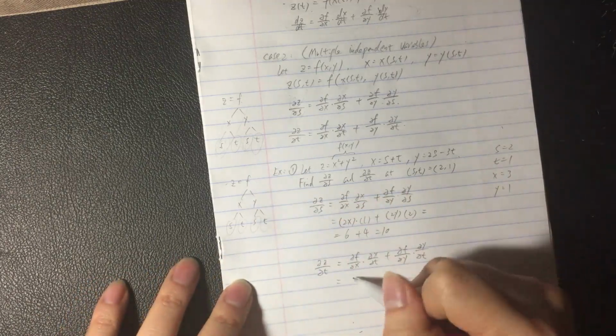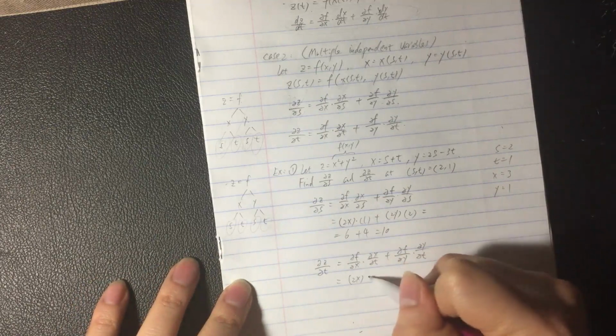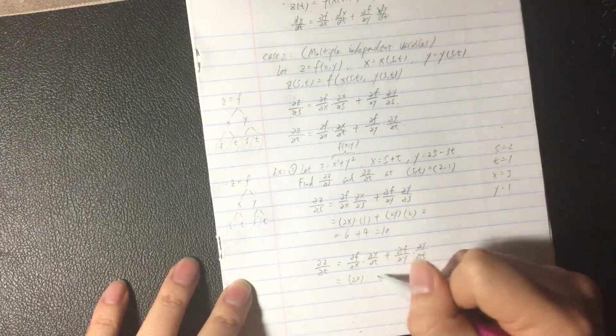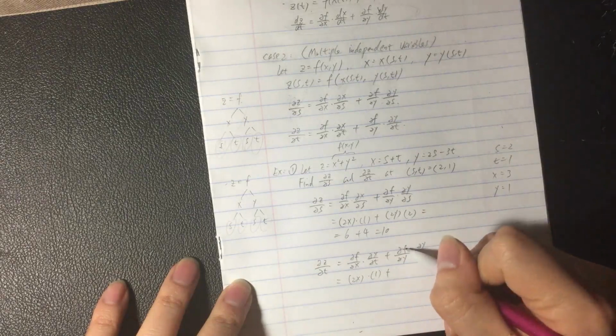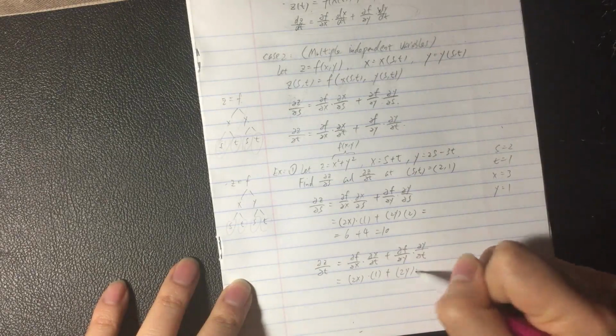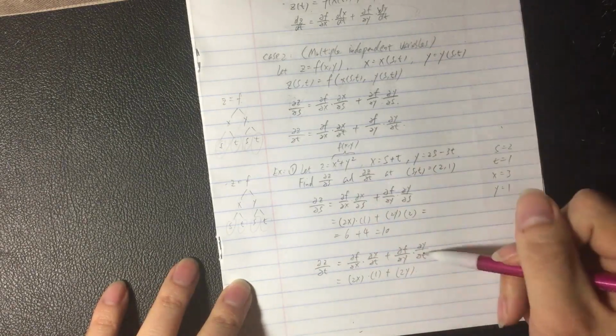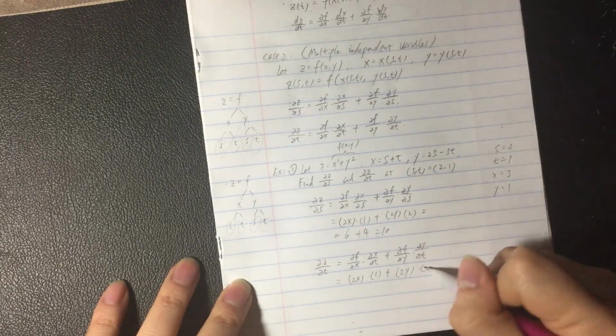Then take a partial derivative. I have 2x. ∂x/∂t is 1. Then ∂f/∂y is 2y. ∂y/∂t is negative 3.